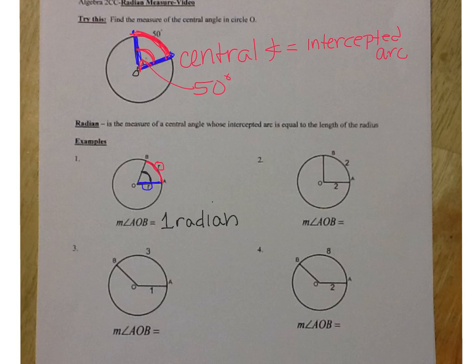All right, let's take a look at 2. The length of the arc is equal to 2, and the length of the radius is also equal to 2. So what is the measure of my angle in radians? You might be quick to think, oh yeah, it's 2 radians. It's not 2 radians. Since the arc is equal to the radius, remember what a radian is, that is 1 radian.